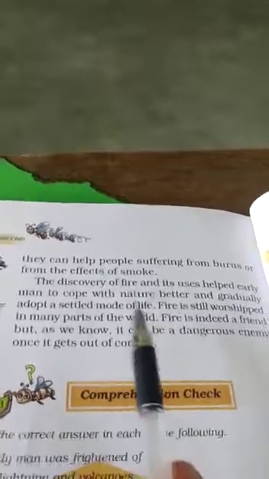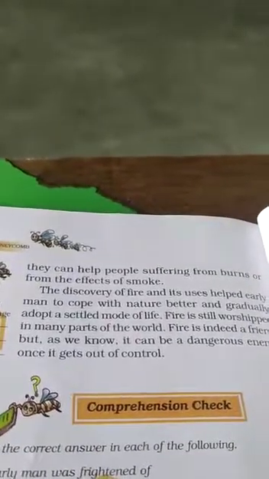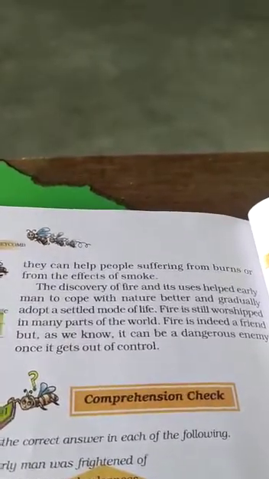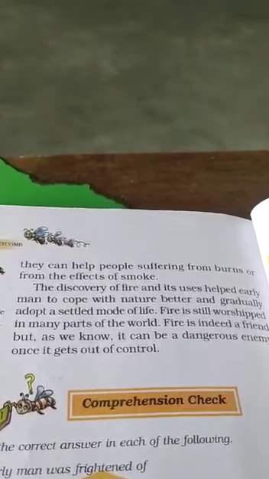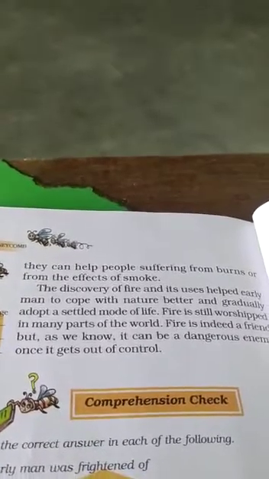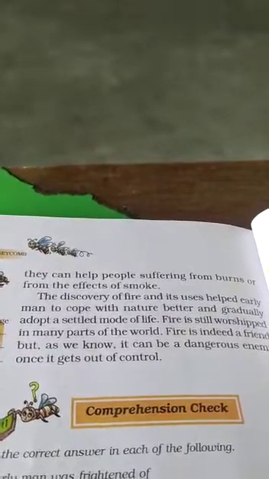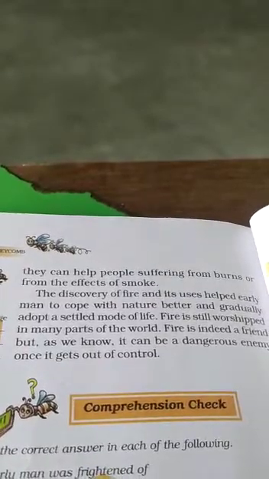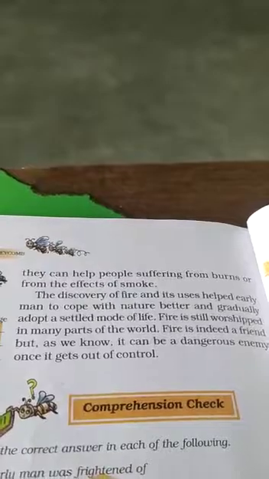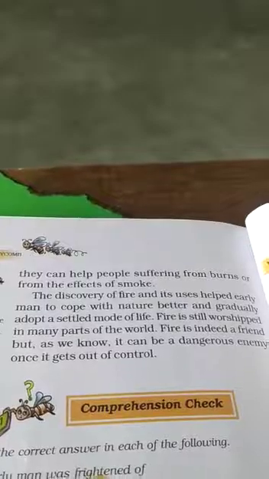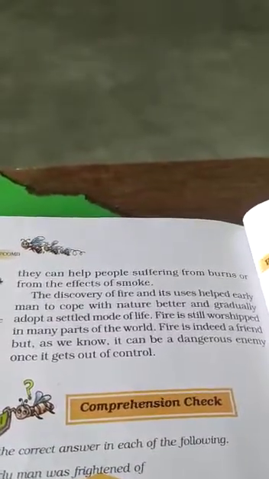So at last, not least, we can say that fire is indeed a friend, but as we know very well, it can be a dangerous enemy once it gets out of control. So after reading the chapter, students, you are able to realize the importance of a fire extinguisher. Next, how fire is produced, how we can extinguish fire, and what are the rules to construct a building.